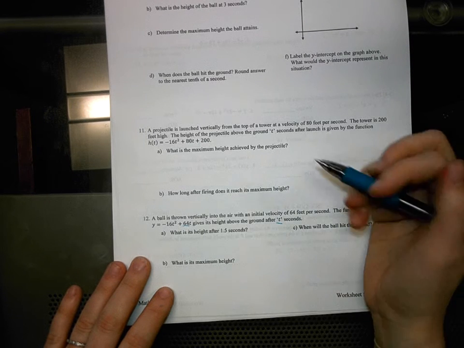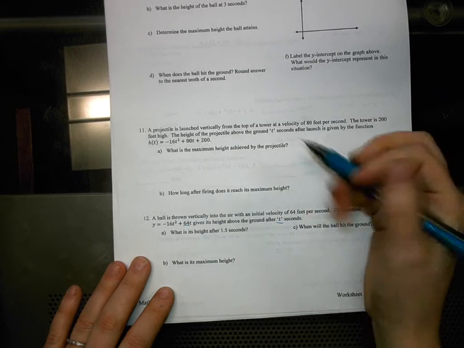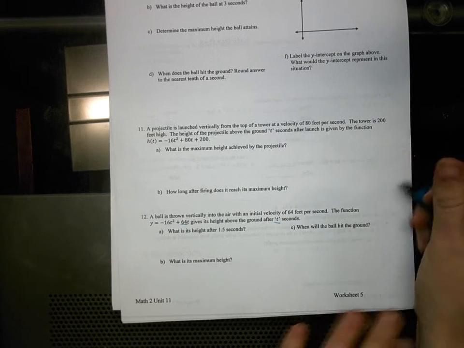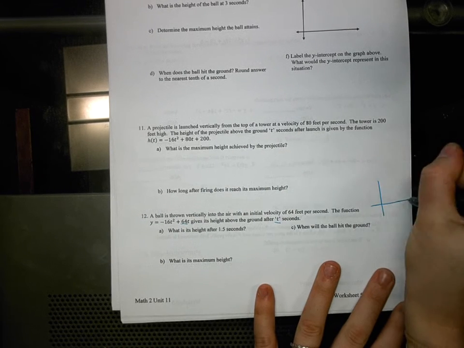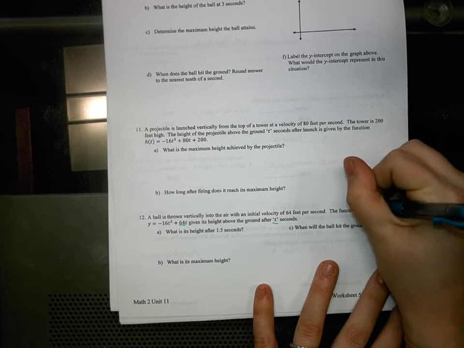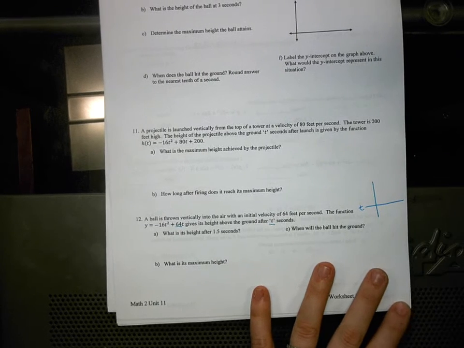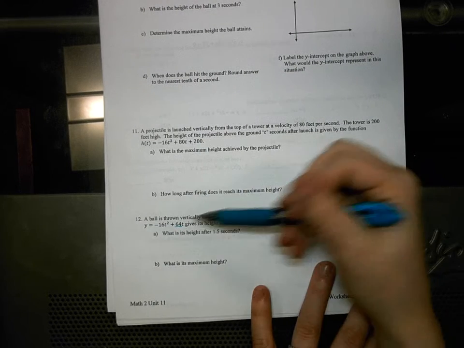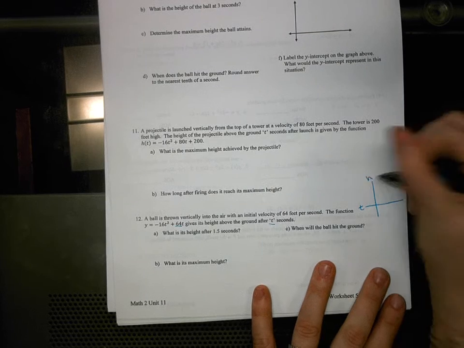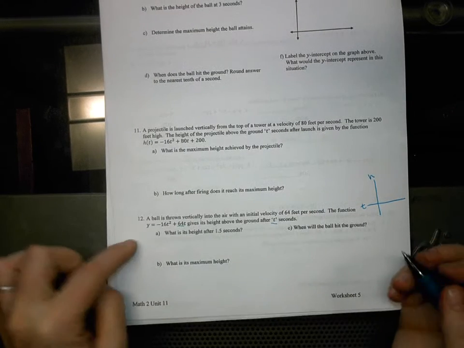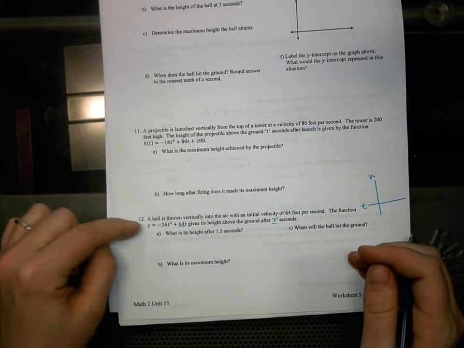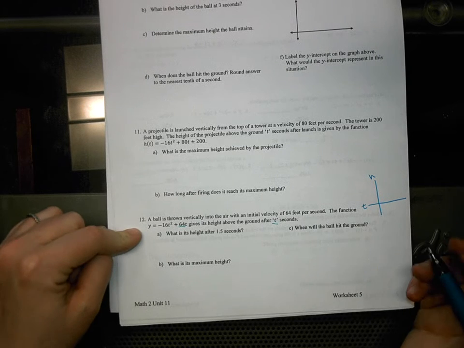So if the t is in place of our x, then on a graph, I would say my x-axis would be labeled t for time in seconds, and my y is the height. So normally there would be an h right there. On the problems above, you probably saw an h. This one showed a y.